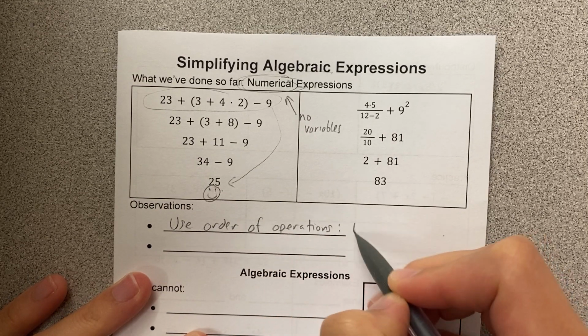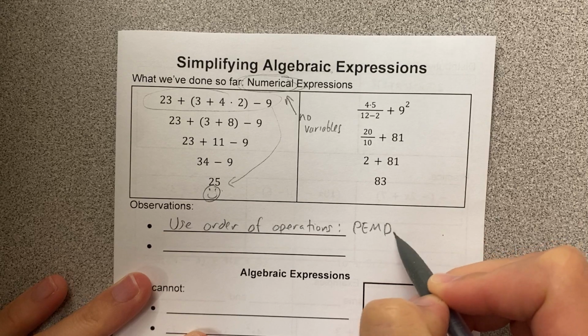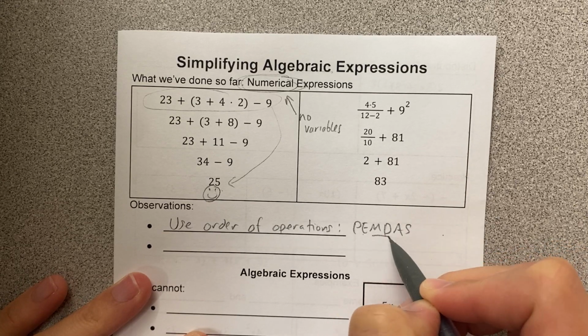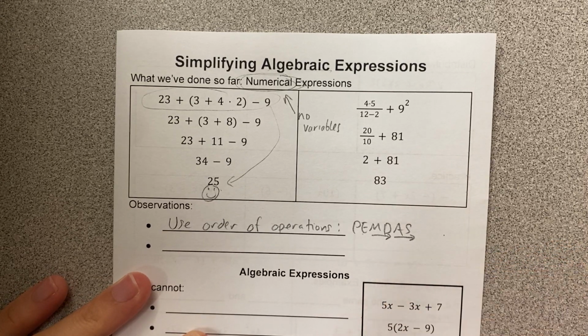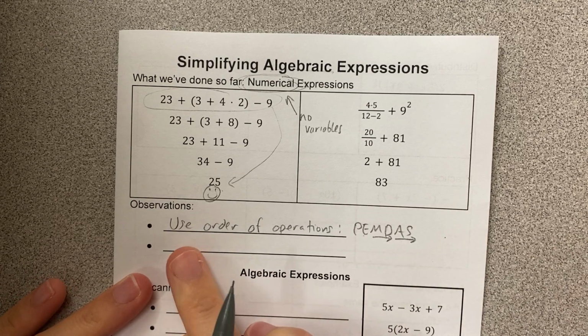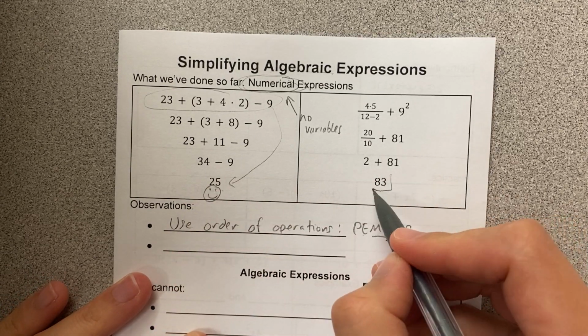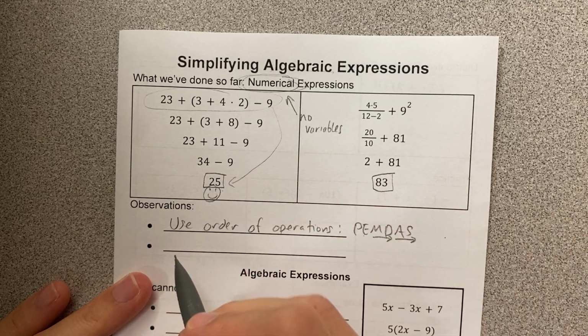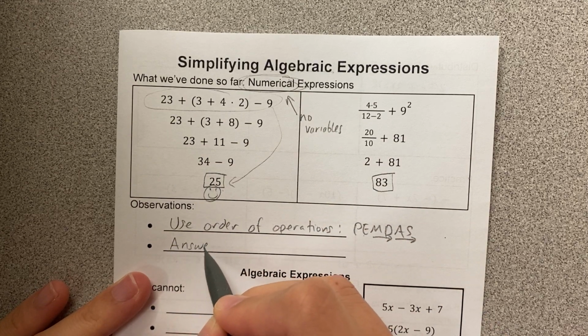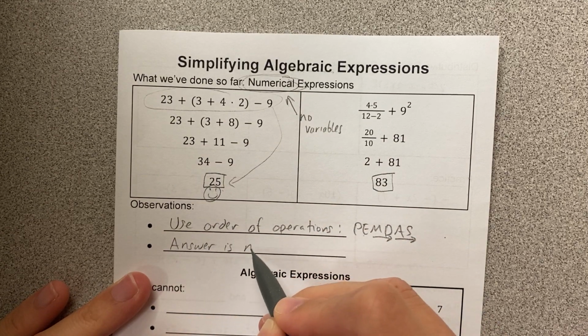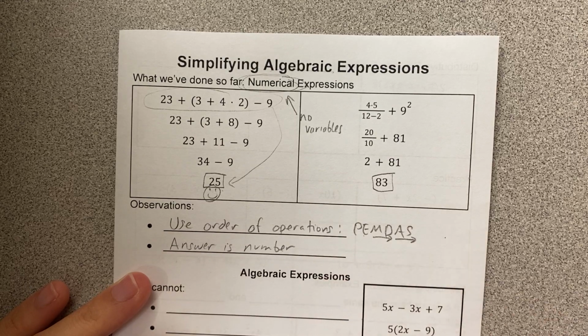Okay, remember our order of operations is, right, parentheses first, then exponents, then multiplication, division left to right, addition, subtraction left to right. Okay, and then another observation is that what we end up with as an answer, okay, the answer is just a number. The answer is a number. Like, it's one single number, okay?